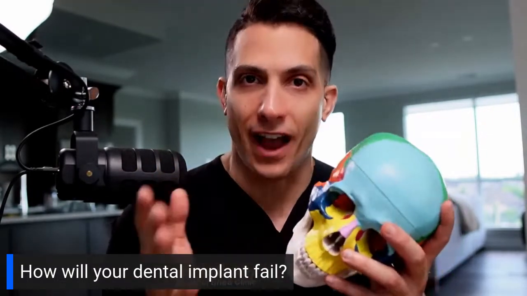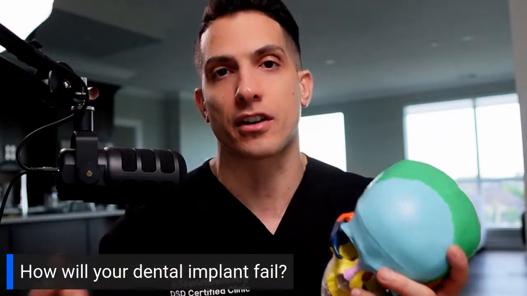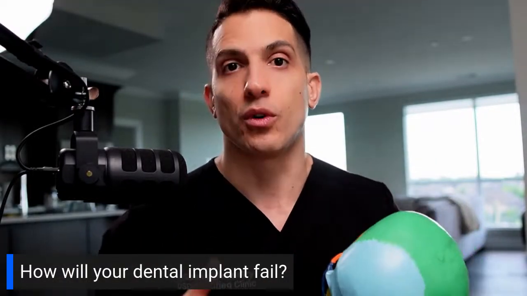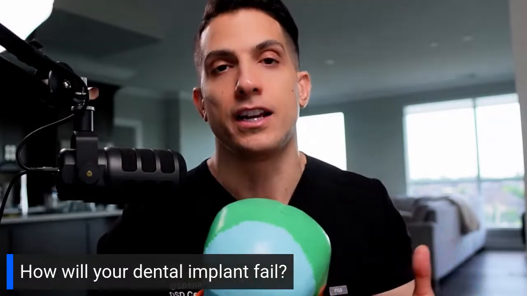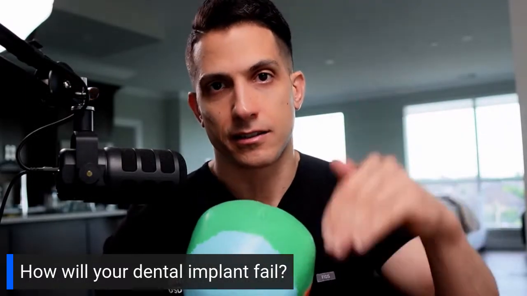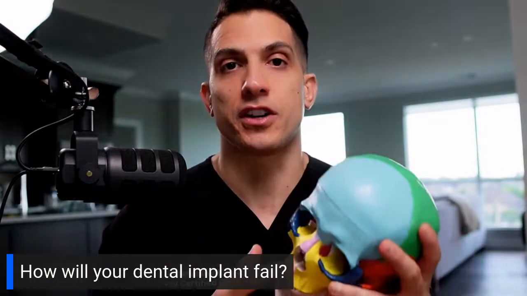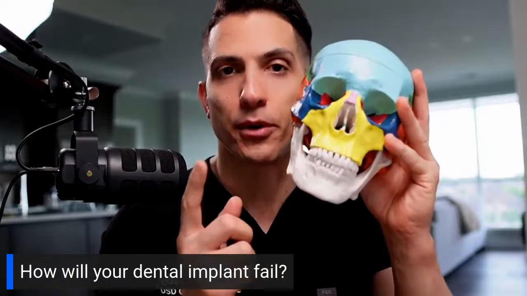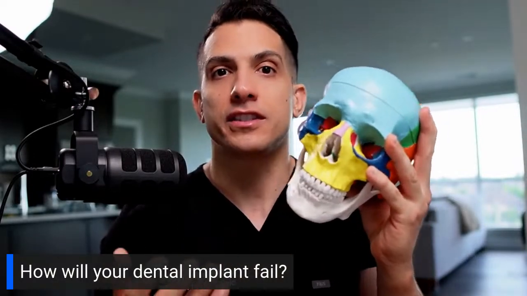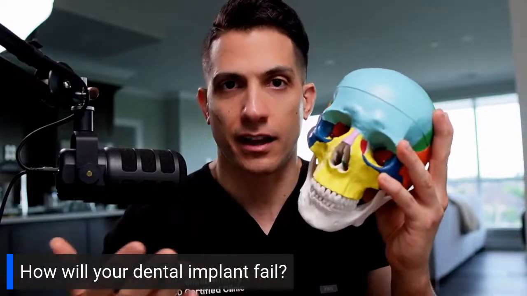So you can increase your infection that way because nicotine is a vasoconstrictor. Smoking is a big factor as to why implants fail. Diabetes or any kind of other autoimmune disease will increase your infection rate because your immune system is not as strong. Oral hygiene habits, if you're not flossing. So if Charlie here is not flossing properly and he's not brushing properly, then obviously now the plaque is getting stuck in between the implant and the bone.